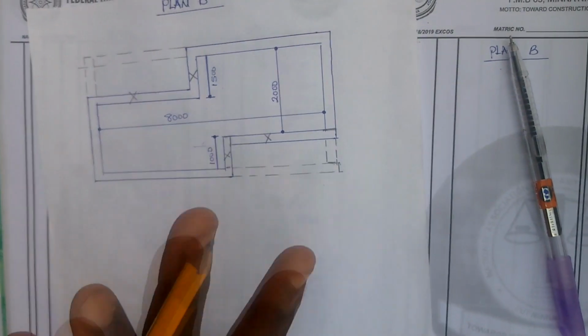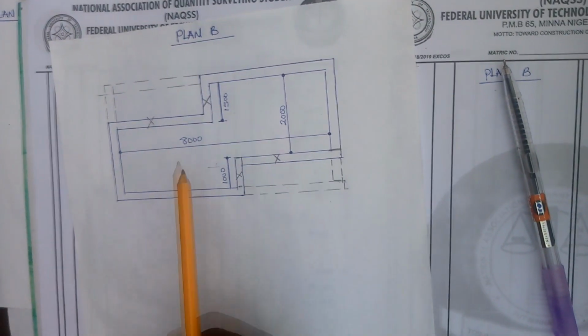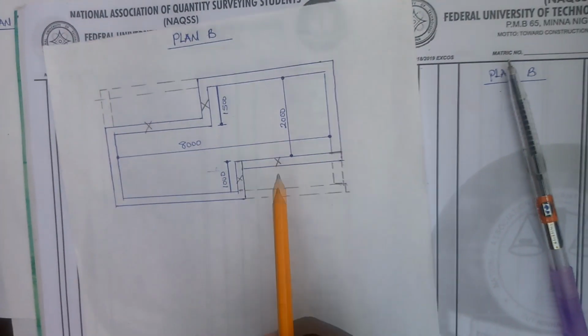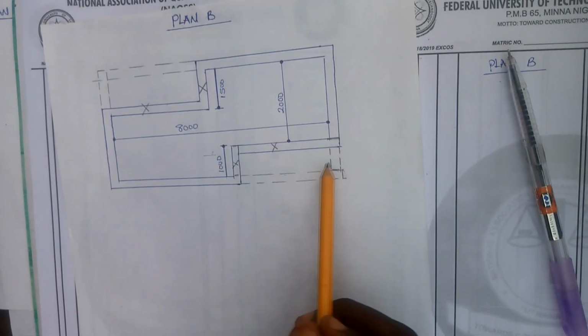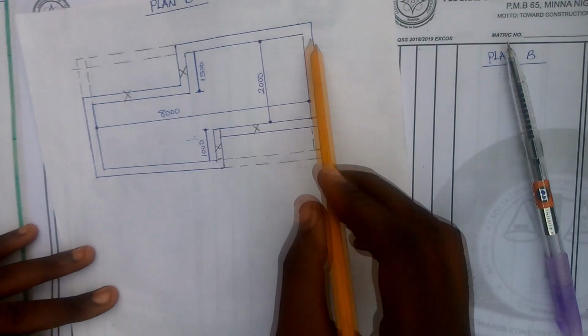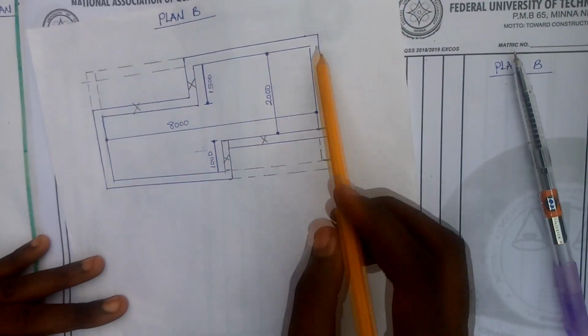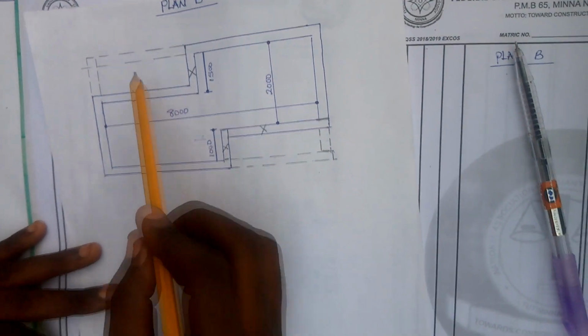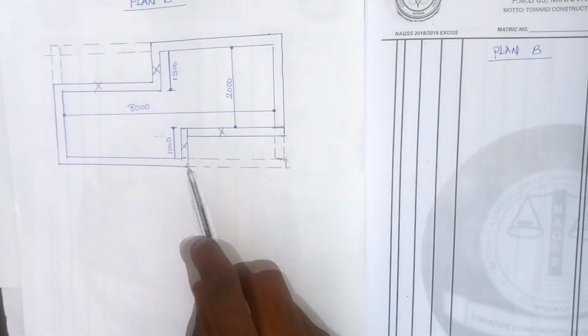So by looking at this carefully, you would agree with me that this is equivalent to this, and this is equivalent to this. This is also equivalent to this, and this is equivalent to this. Now, looking at the exterior part of this plan, we now have a perfect square, excluding this that look as if they are interior wall. Actually, we brought them out. Now, I can calculate for plan B.